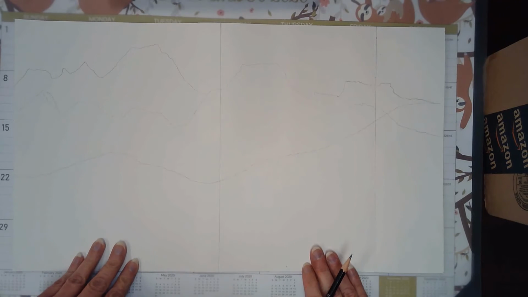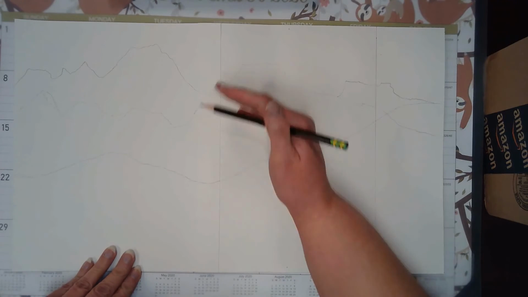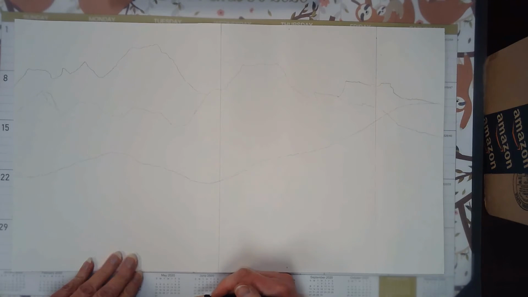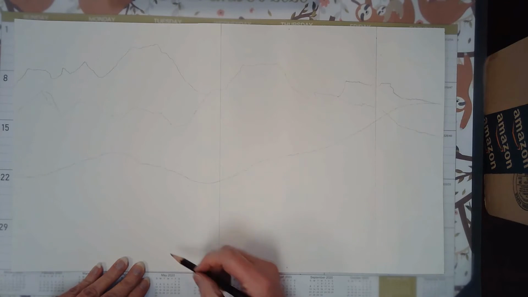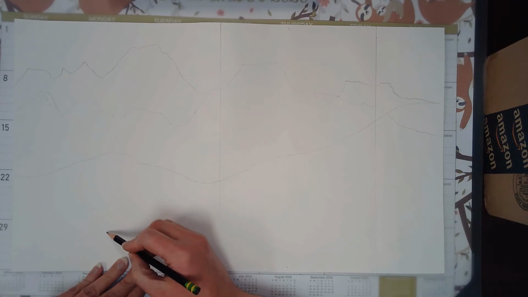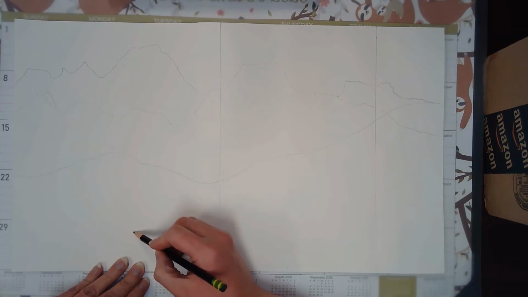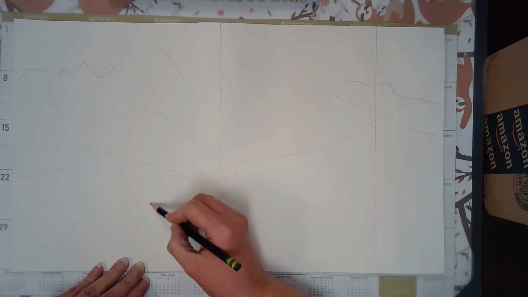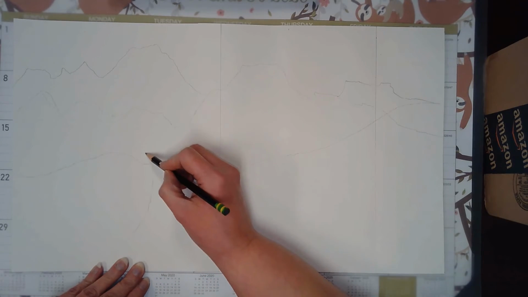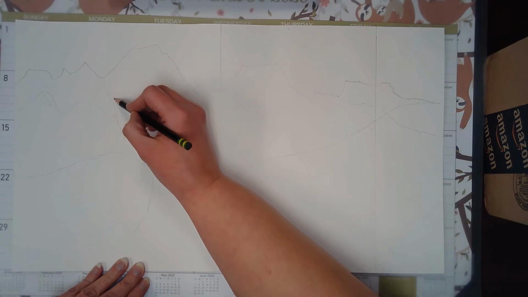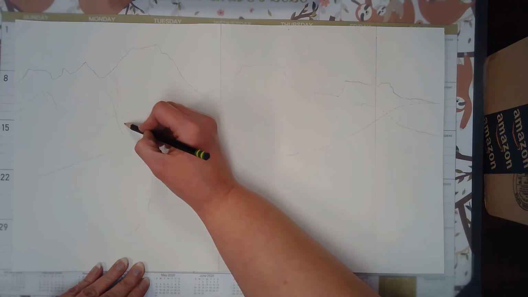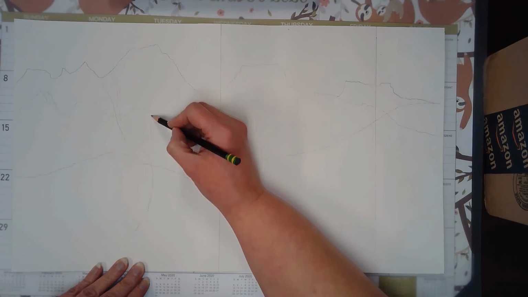So I'm trying to decide where exactly I may want my tree to overlap all my other features. And I'm going to lightly sketch my tree over in this area. So again, this is just a rough draft. It's a rough sketch.